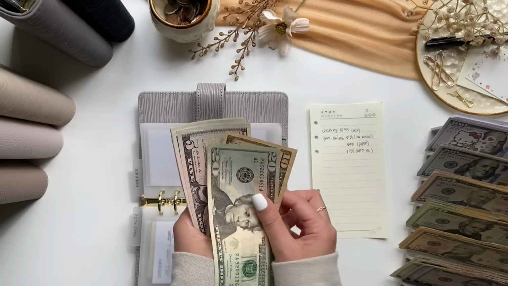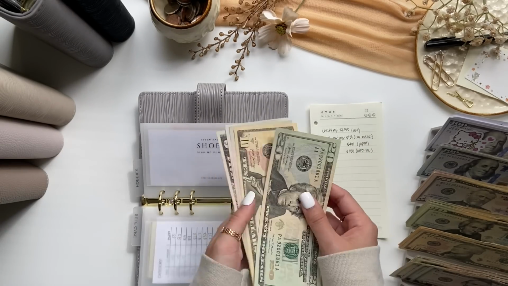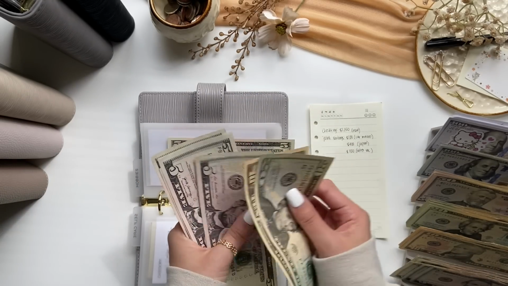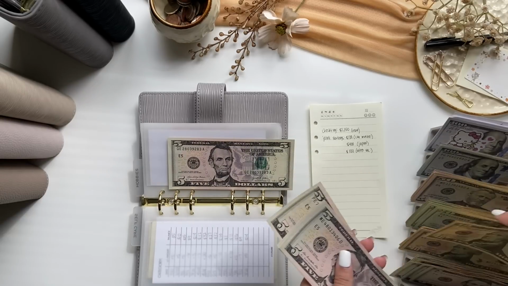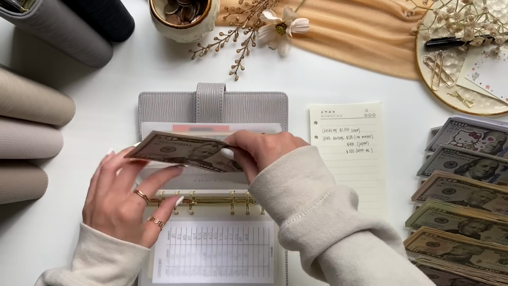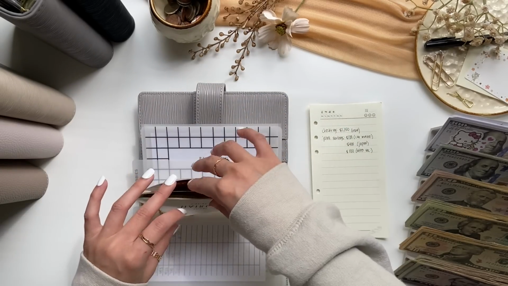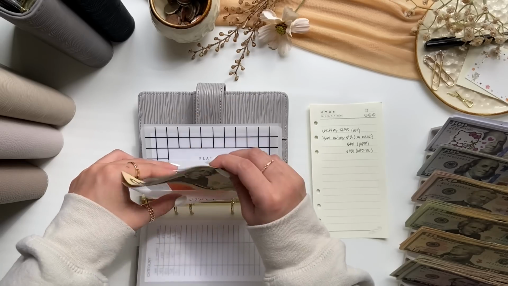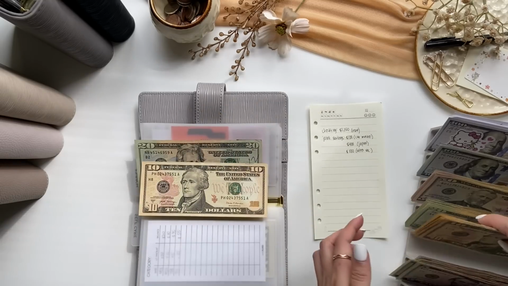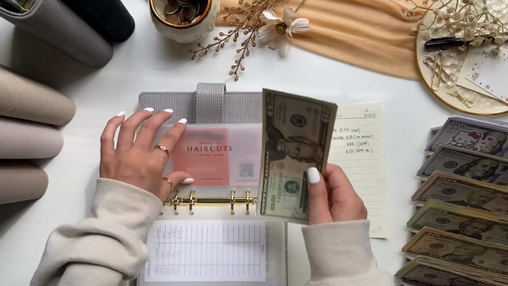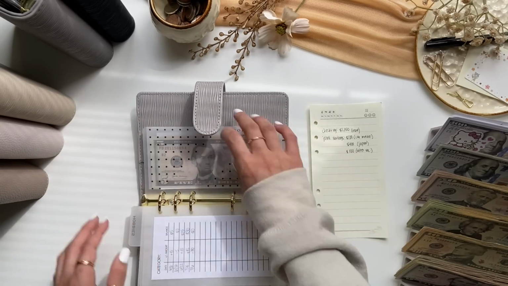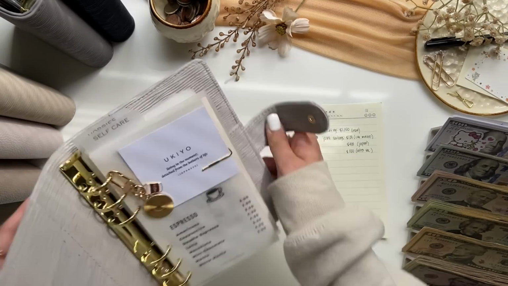So shoes is next. 20, 30, 35, 40, 45, 50, 55. So let's keep a good 5 and swap this out for 50. So shoes still has $55. Haircuts has $30. This is a really bad 10. Okay, so haircuts is good. Nothing in planning or budgeting, and books has 5. So that's going to be it for this binder.